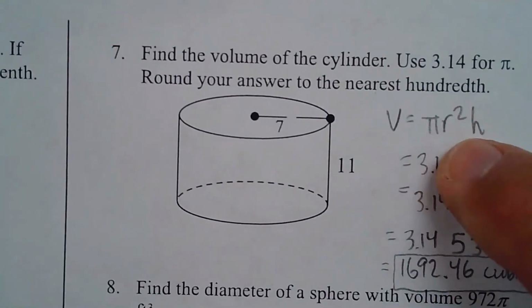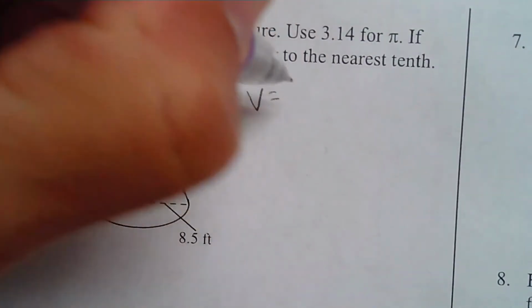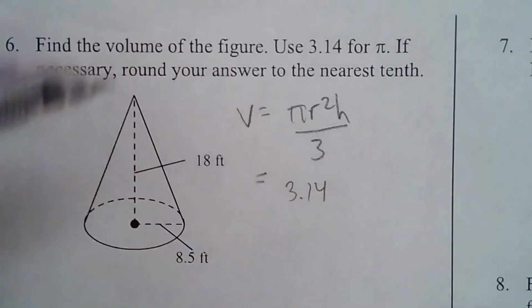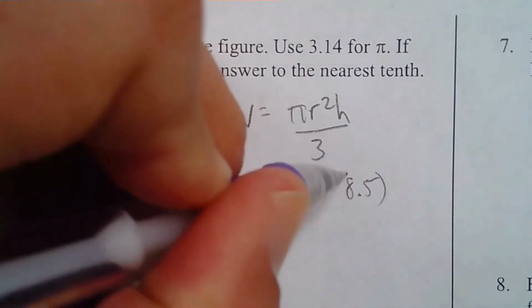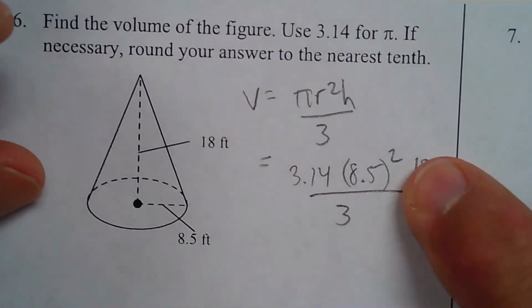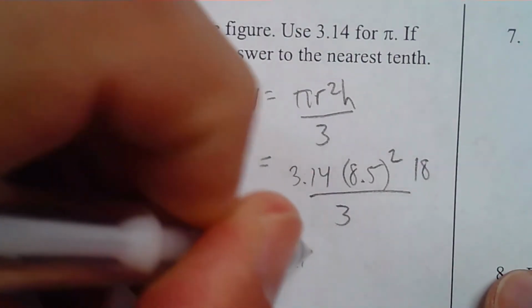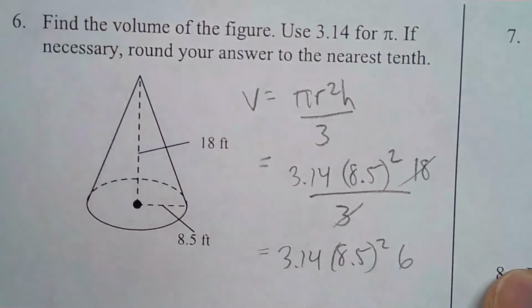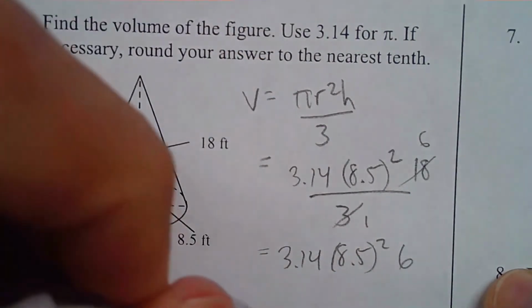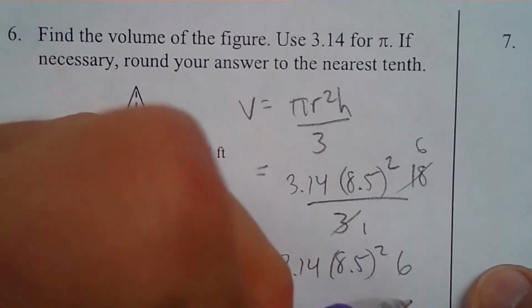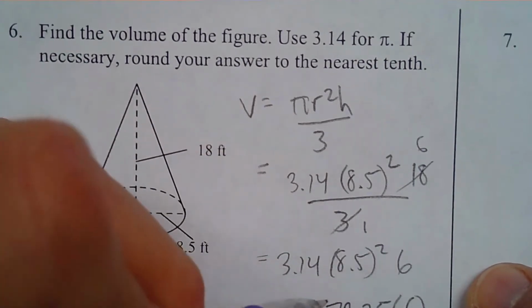So if the volume of the cylinder is that, then the volume of the cone is the cylinder divided by 3. So pi r squared times height divided by 3. So that's 3.14 times the radius, 8.5, squared times 18 divided by 3. I like this because 18 divided by 3 is 6. So that's going to be 3.14 times 8.5 squared times 6 because these canceled. 8.5 squared should be 72.25 times 6 times 3.14.